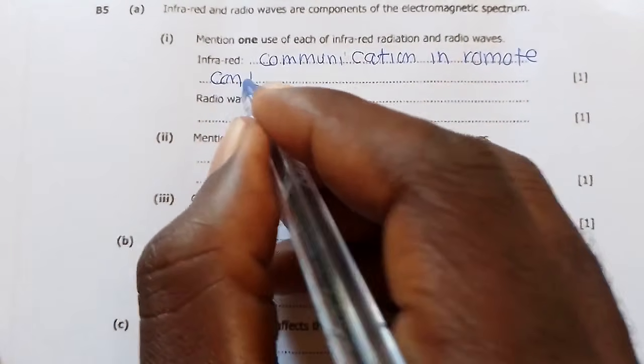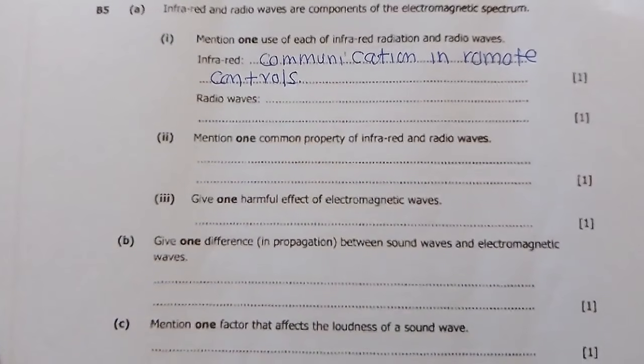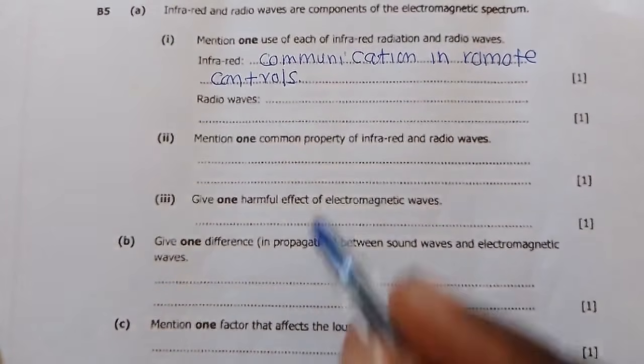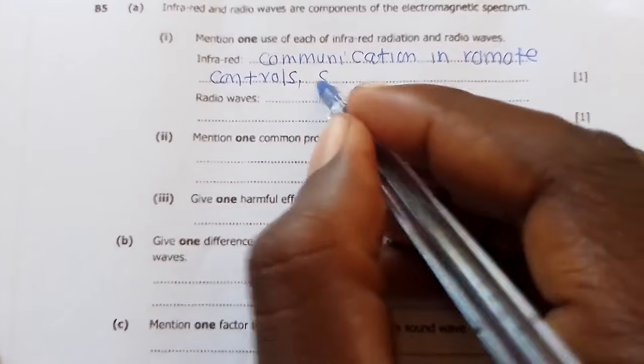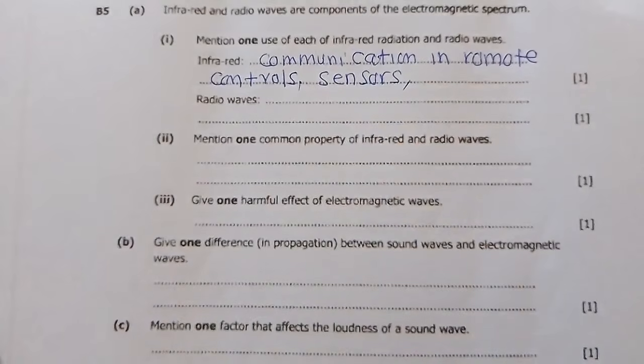We've got a lot of uses. If you want, it can also be used in sensors. We can use it in different ways.